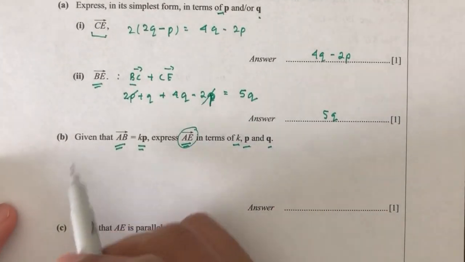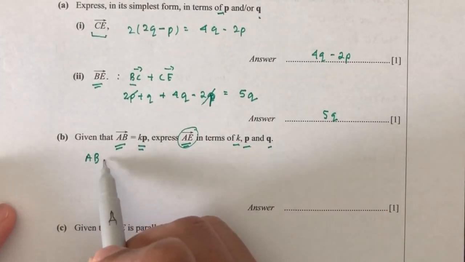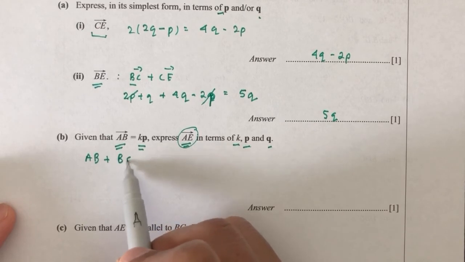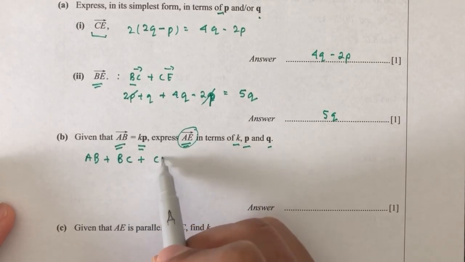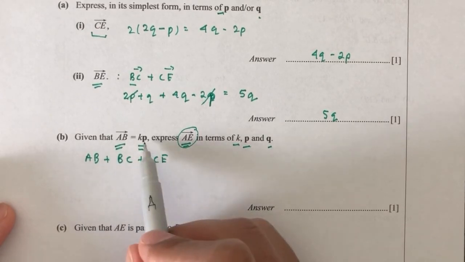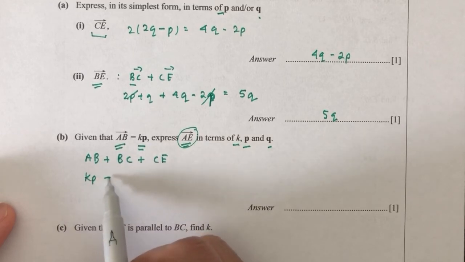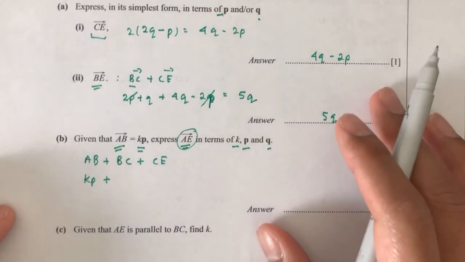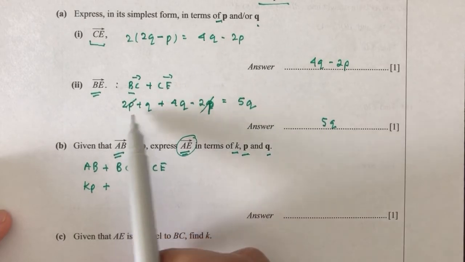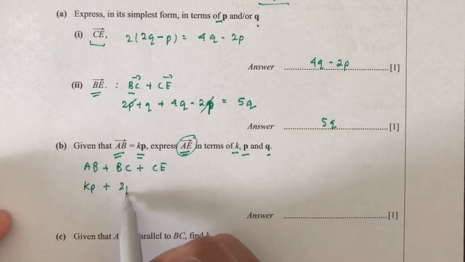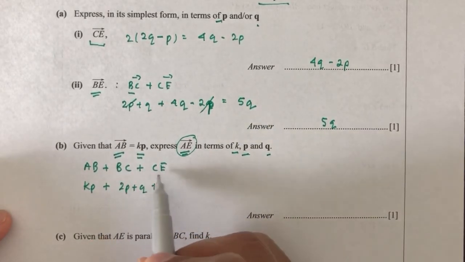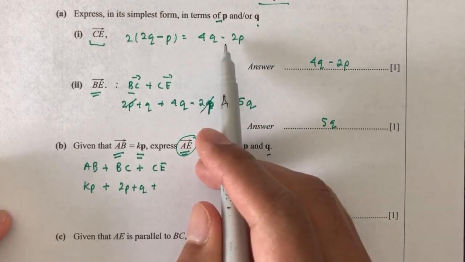So AE is AB plus BC plus CE. So AB is given to us as KP, plus BC. BC is 2P plus Q. And the last one is CE, which is 4Q minus 2P.